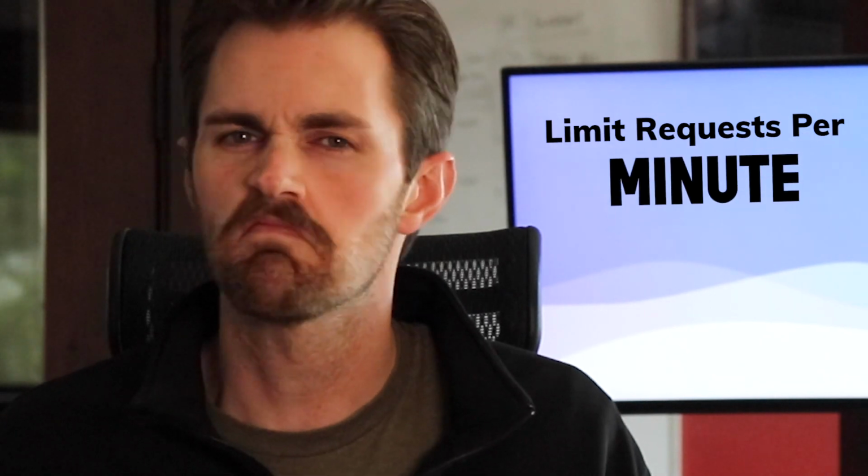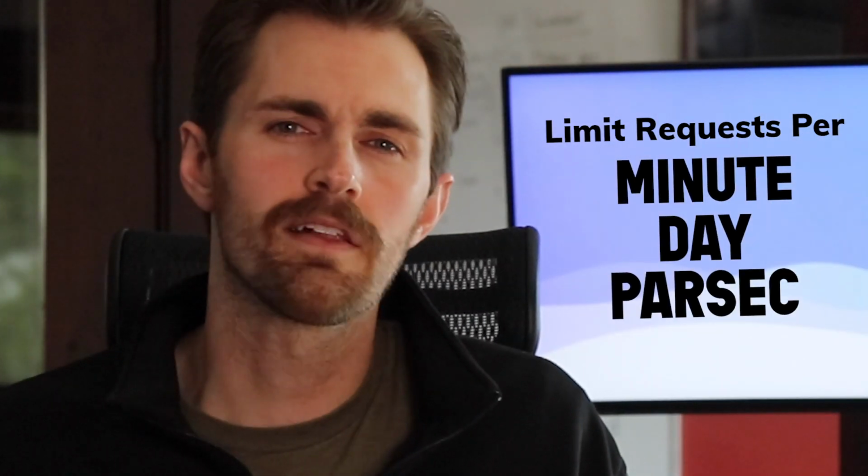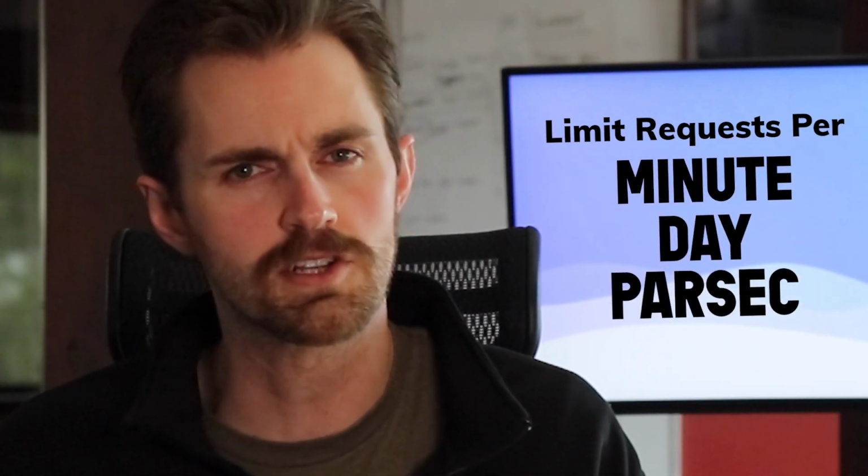One way to limit speed is to limit the amount of requests per minute, day, parsec. This throttling helps providers control the flow to their servers so they don't become overloaded. They've got to maintain those 98% uptime bragging rights somehow.